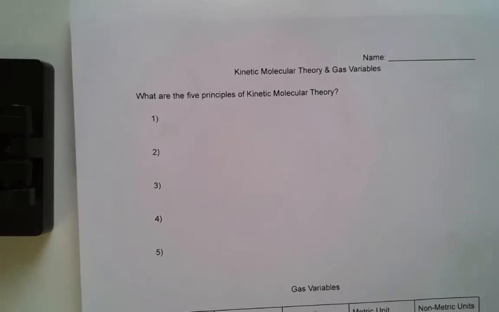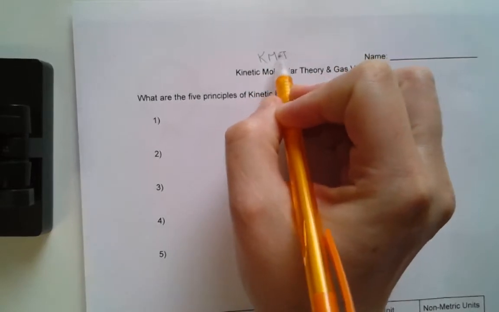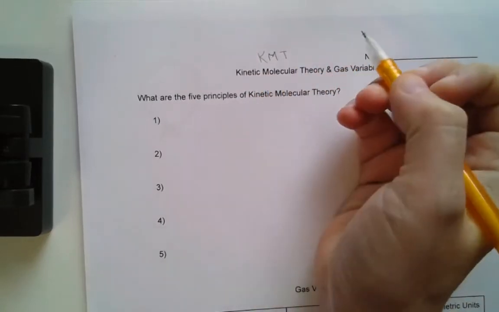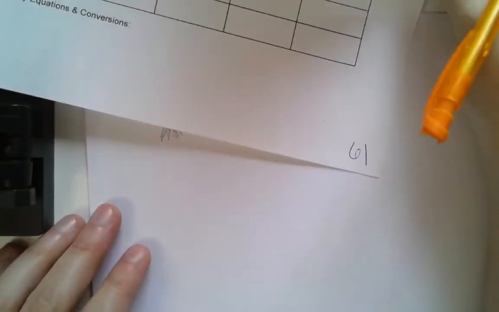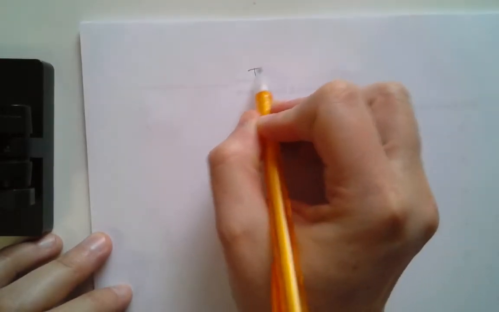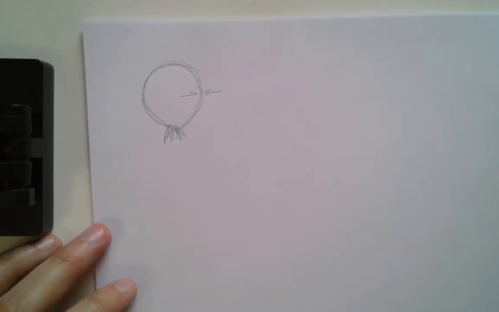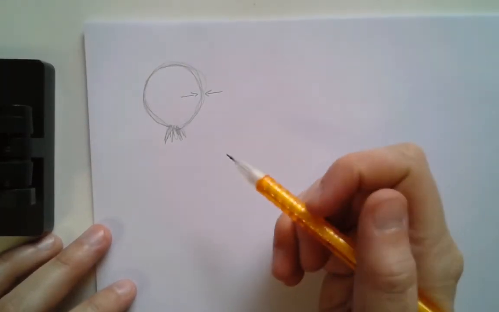Kinetic molecular theory, which we're going to shorten to KMT every now and then. We should probably break this down and figure out what kinetic molecular theory is. This is page 61 if you are in the packet. This page does not have a printed back, which is kind of an issue. I'll give you the name of the back later because I want you to come up with that too.